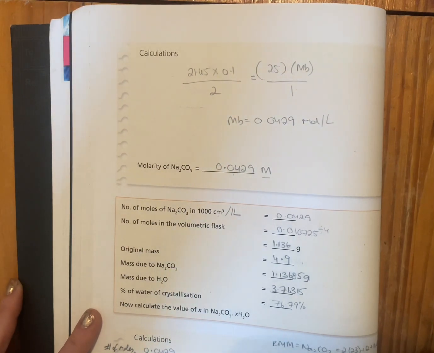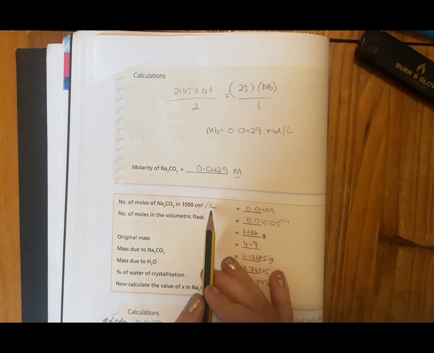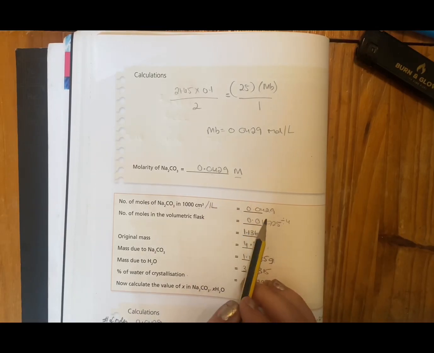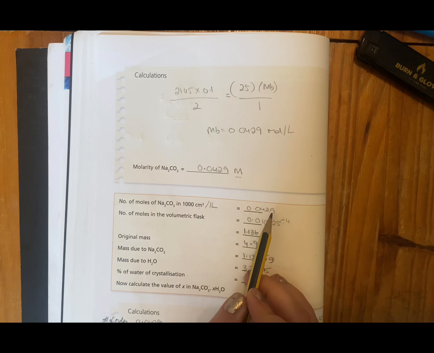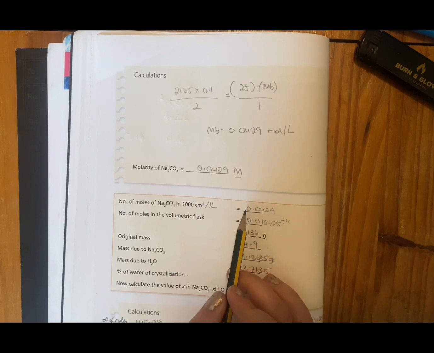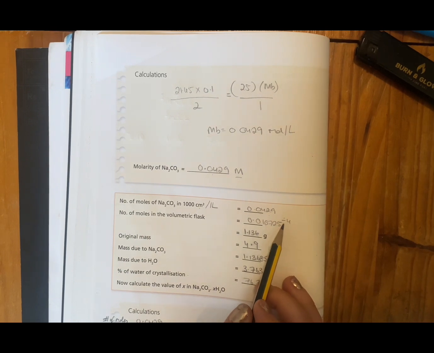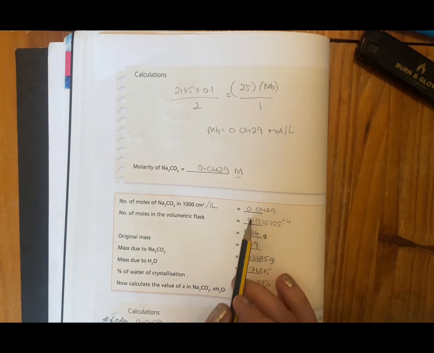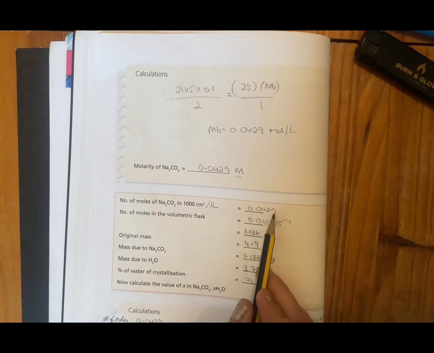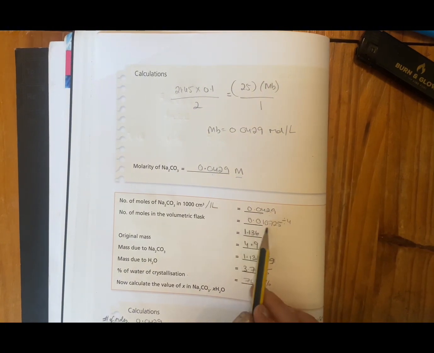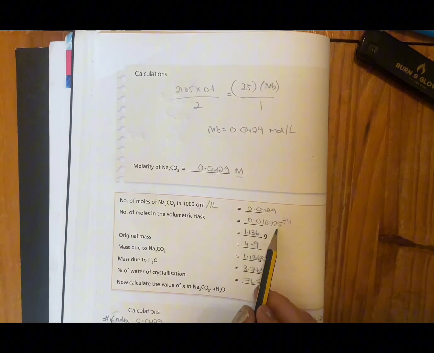We made it up only to 250 centimeters cubed. So it's going to be a quarter of a litre. So if there's this amount of moles in a litre, we're going to divide it by 4, and that's going to be in 250 centimeters cubed, because there's 4 250s in a litre. So once we divide this number by 4, we'll get the number of moles in the actual volumetric flask.